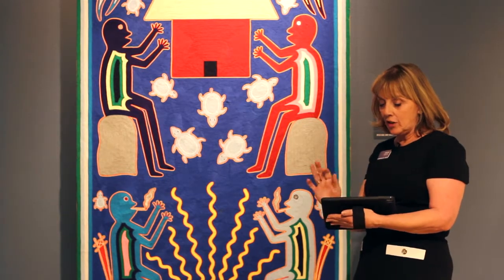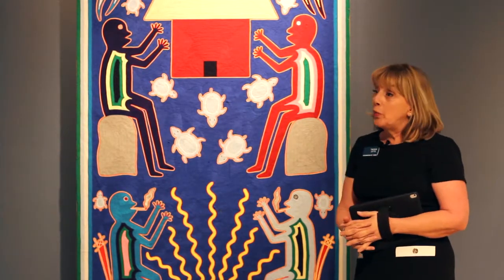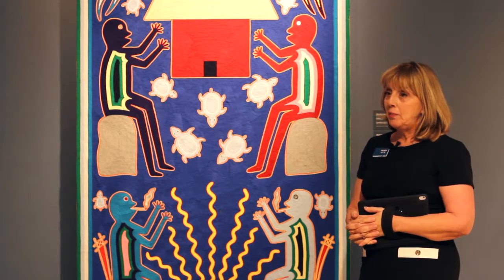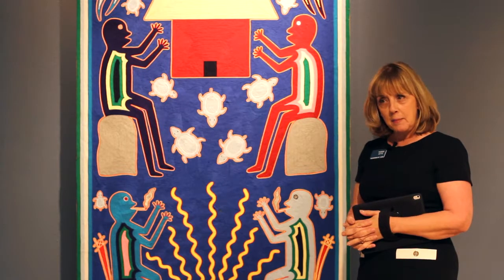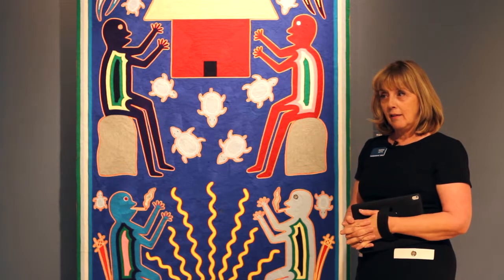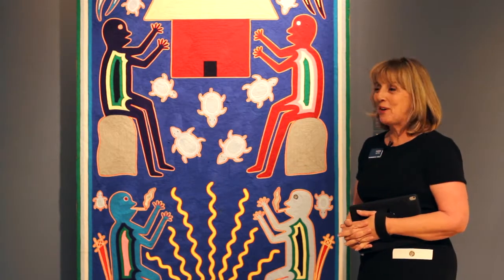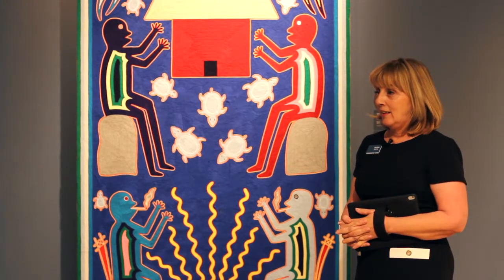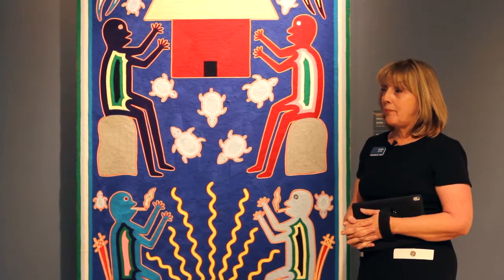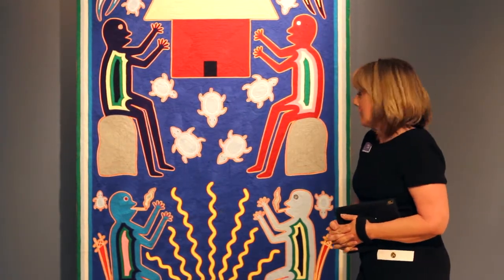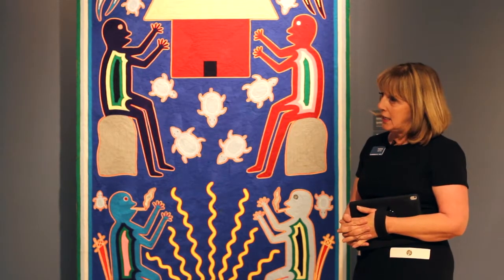Okay, so this is called a yarn painting, and it's made by a group of people called the Huichol, and the Huichol people are descended from the Aztec. Do any of you know anything about the Aztec? They were pretty violent. Didn't they get conquered too by some Spanish? Yes, they did. So that's exactly right. They got conquered by the Spanish in about the 1600s.